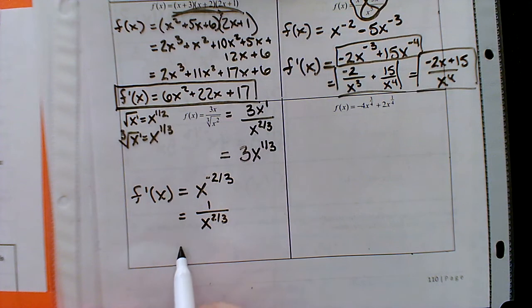Can we change this back into a root, just in case it would look like that? X to the 2/3. What would the root be? What would the power be? Can you tell based off of the 2/3 fraction?